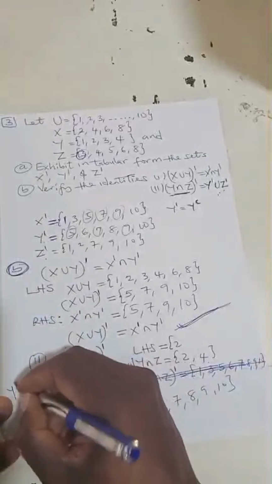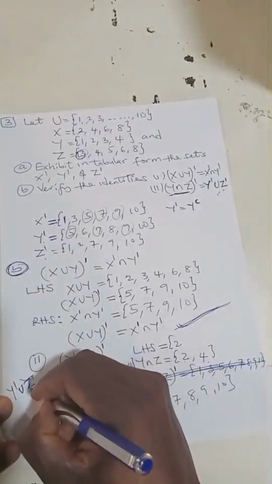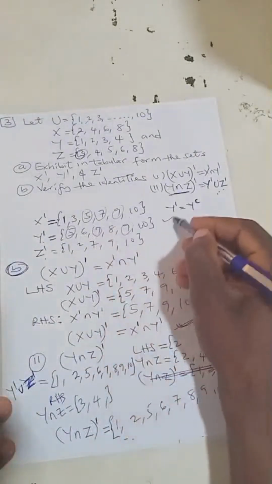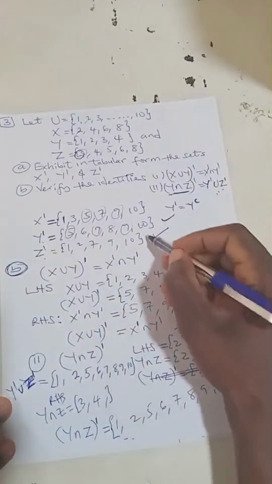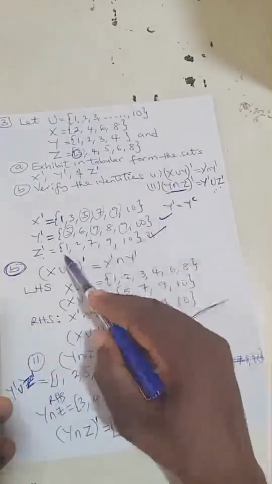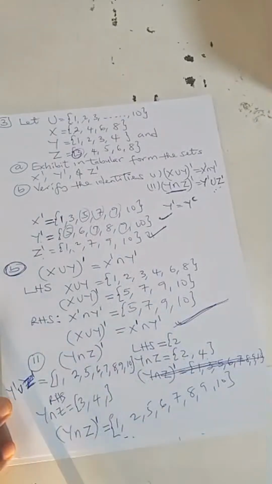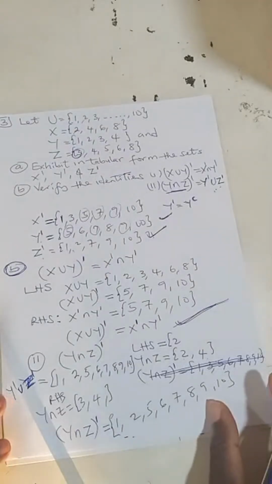So we combine this one and this one together, and that will be 1, 2, 5, 6, 7, 8, 9, 10. That's the Y prime union Z prime, which is the same thing as Y intersect Z complements. So that's that on this question.